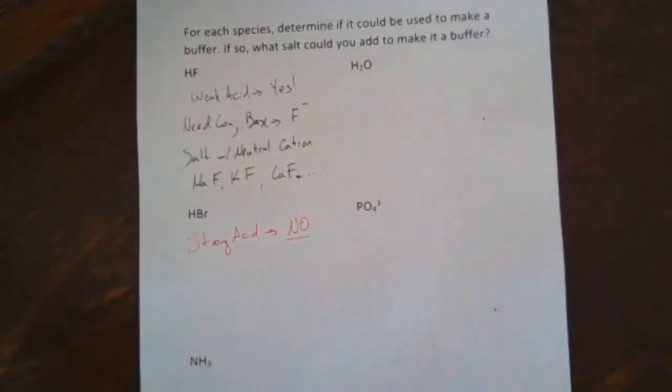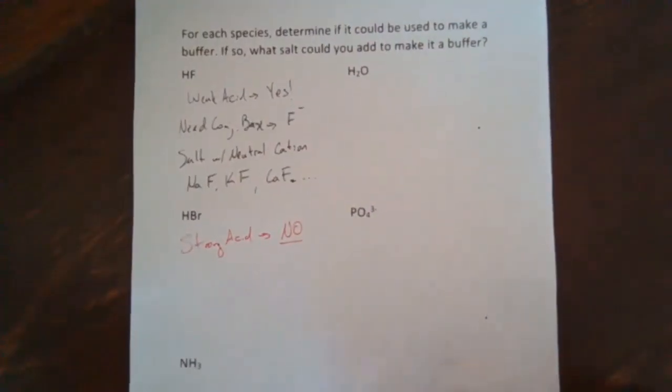So no, it can't be a strong acid. It has to be a weak acid that's paired with its weak base. Basically the idea is, if you remember, weak acids have conjugates that are weak bases, and you want that pair of them to both be weak.